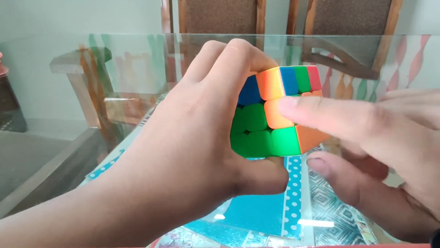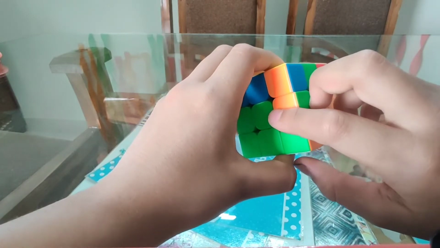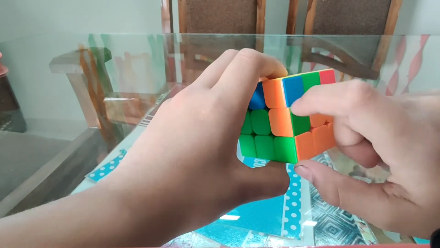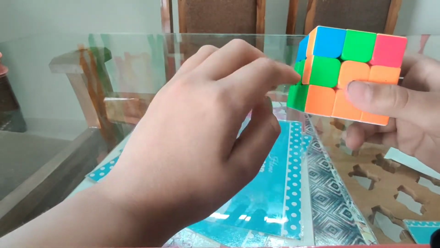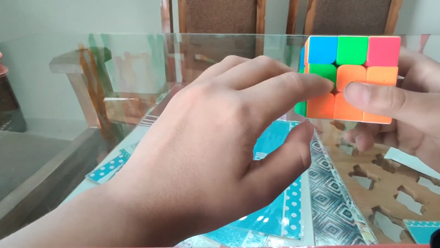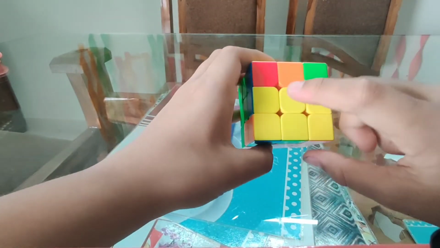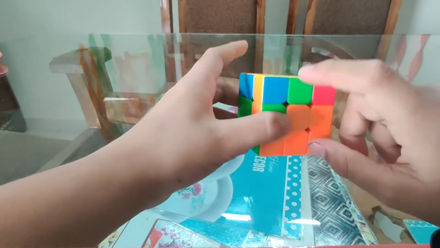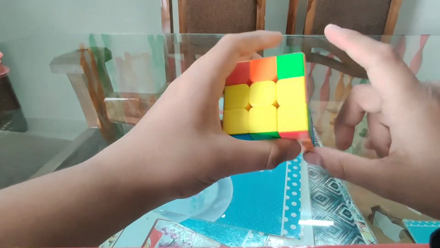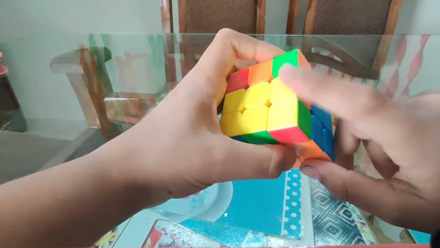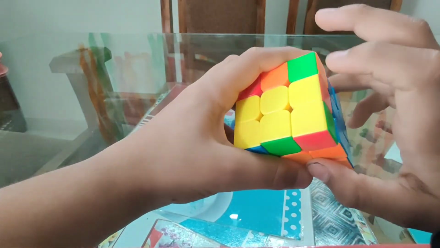That means the green should be near green and orange should be near orange, but it's the opposite. It's not near its centers. So to solve this special case, we have to do this. We have to imagine that this piece, instead of here, is over here. Any piece. Let's take this piece. It's over here. And now this is orange and this is green.